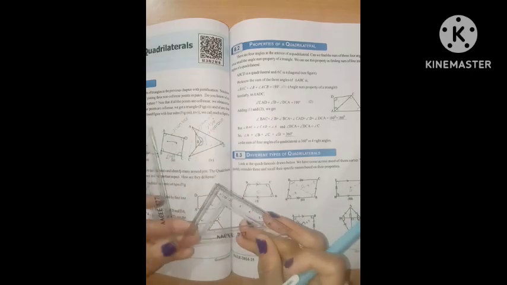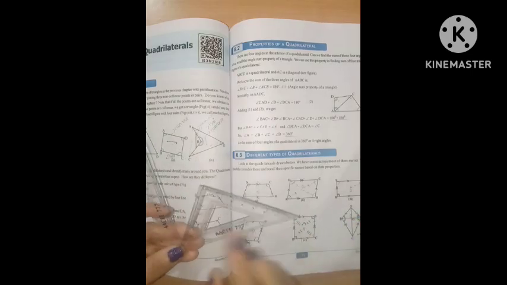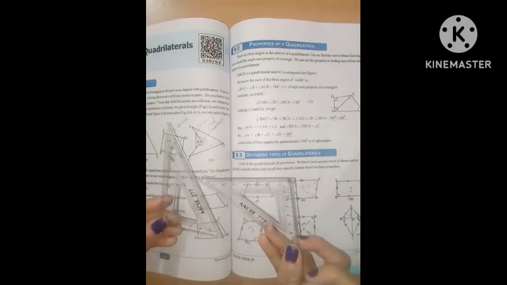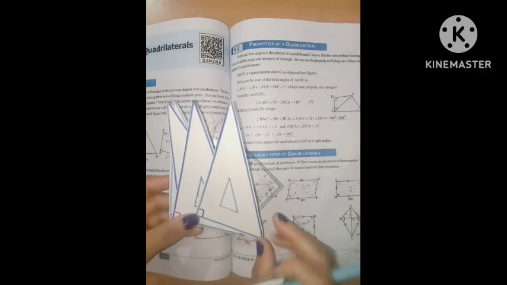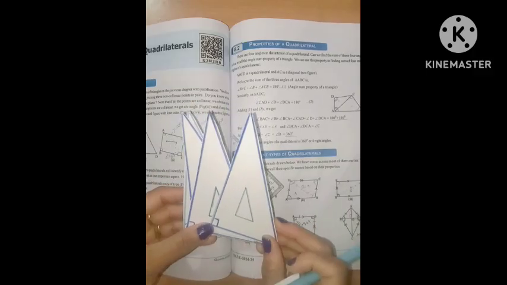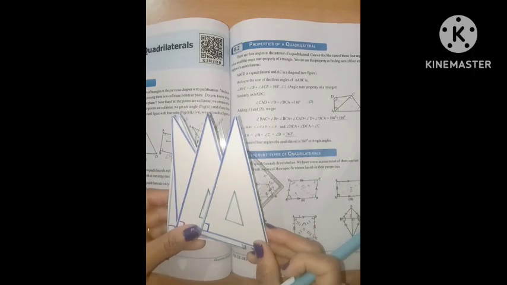Today I will explain with one. But all 4 sets are not available. So I will explain with these sample models only. I will take this one. These are sample models of the 4 set squares.